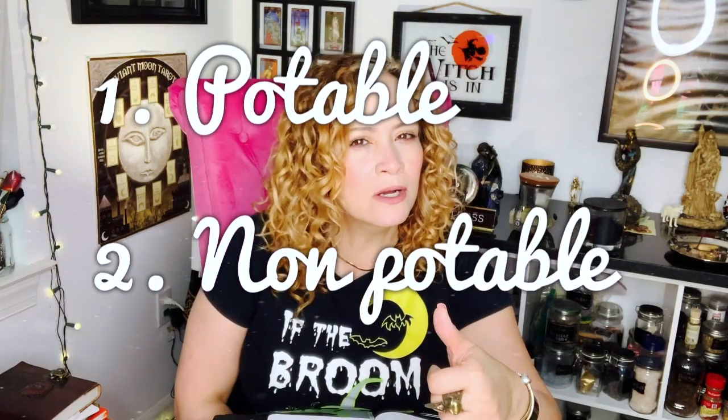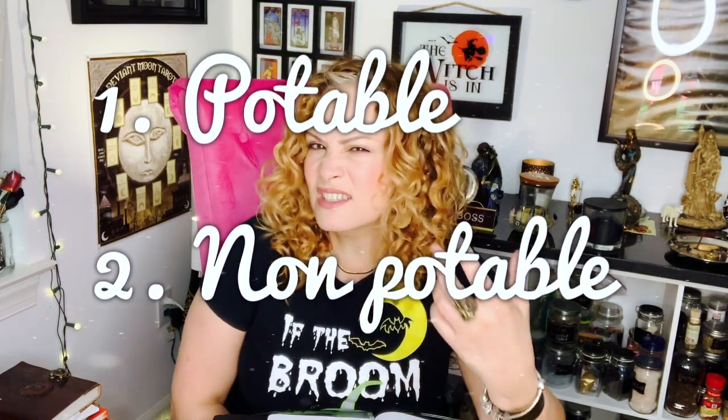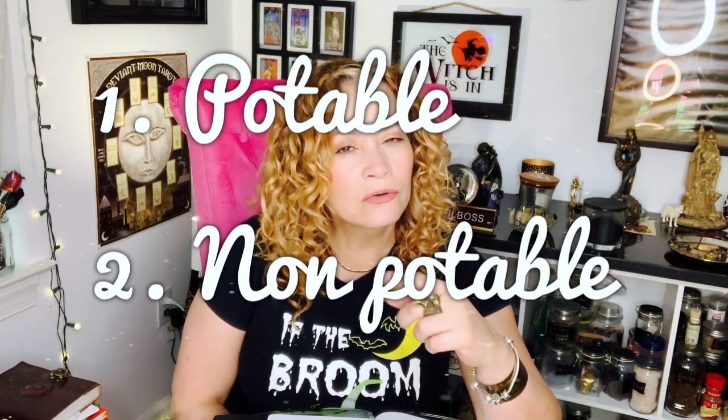There's the potable one, which you can drink like a tea, or the non-potable. These are liquids that we make that may be poisonous or just simply not good for human consumption, and we use them to spray around, to dab stuff into, and use for our magical purposes.